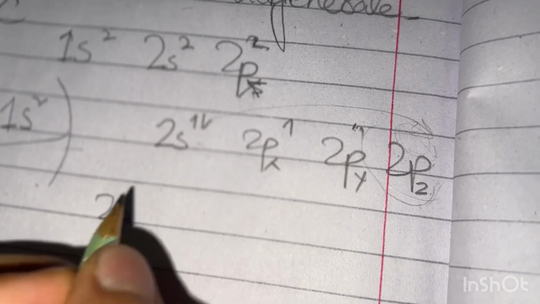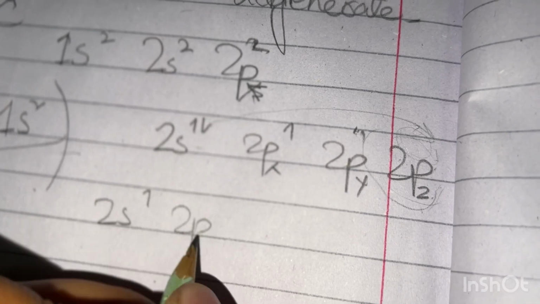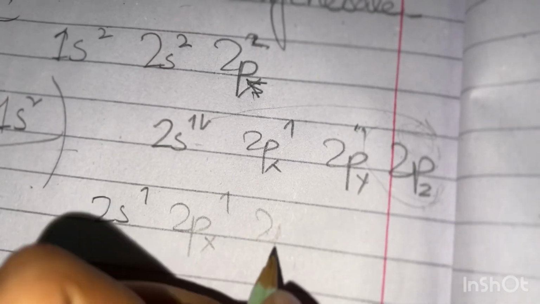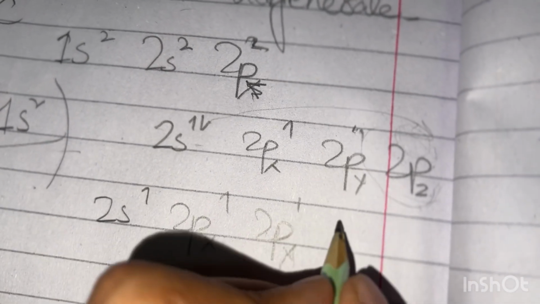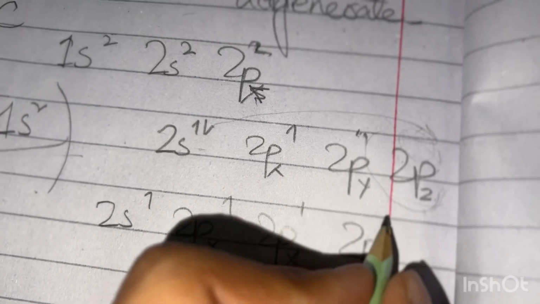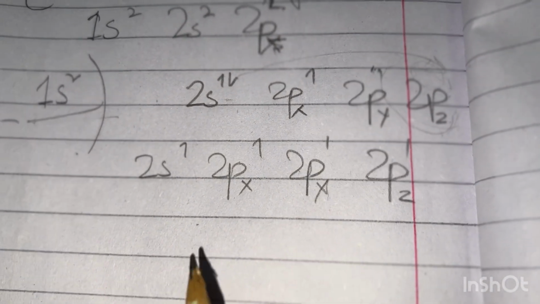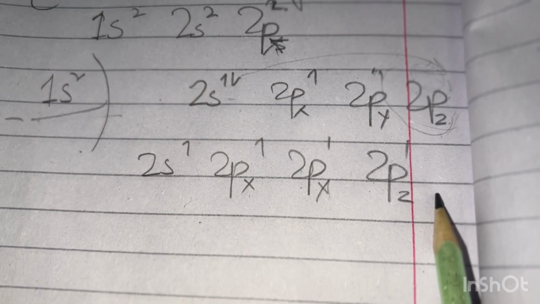So we can write 2s1, 2px1, 2py1, 2pz1. Okay, so you can see all these have 1 electron in them.